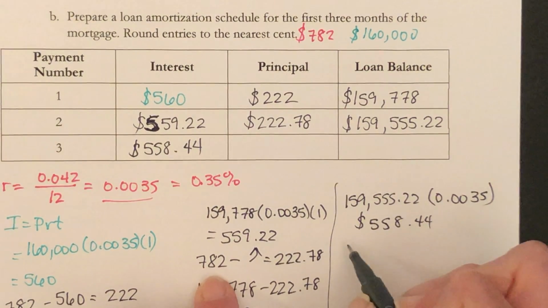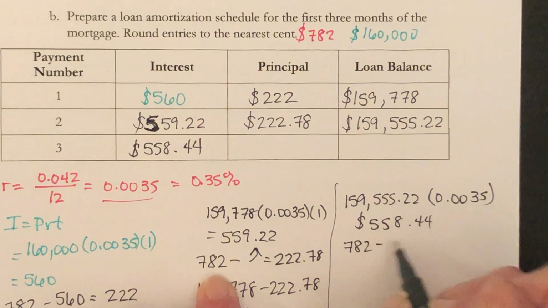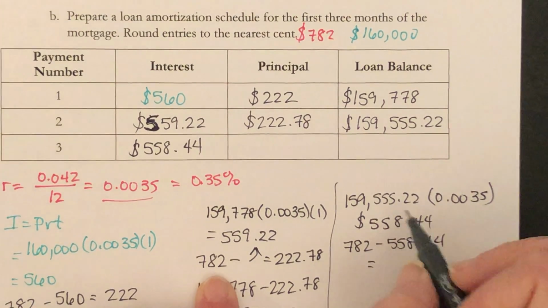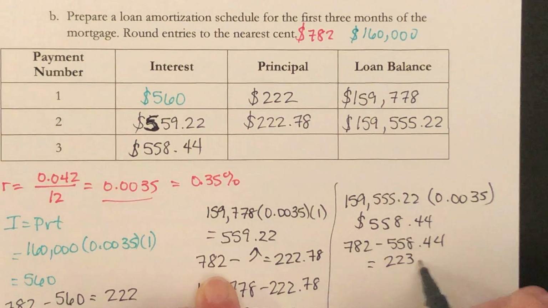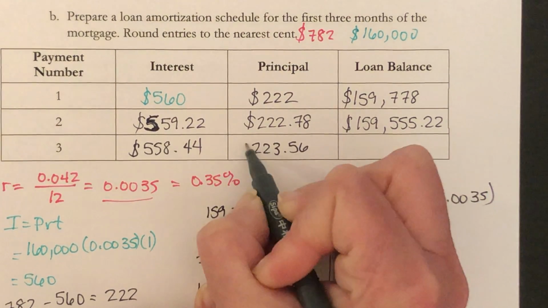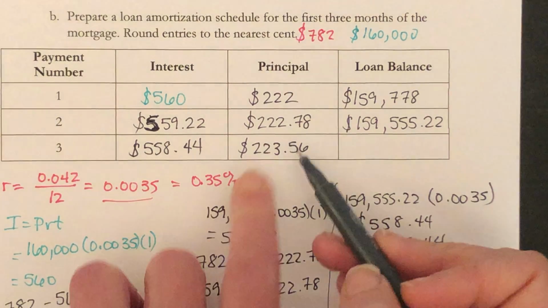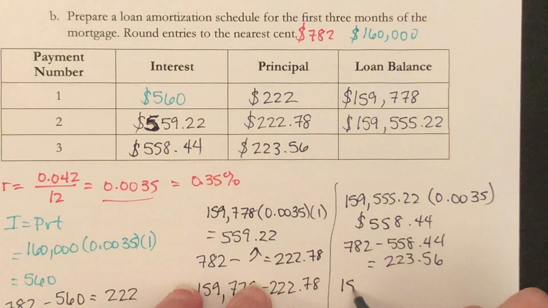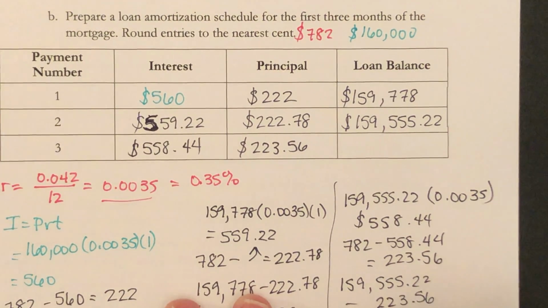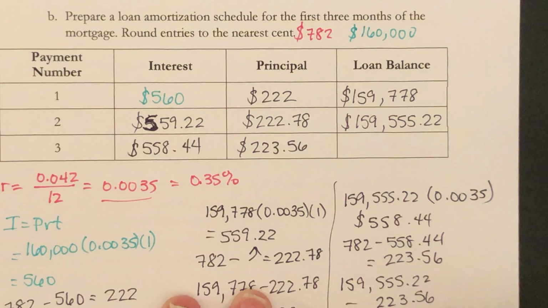Figure out how much must be left to go towards the principal, and when you do that, you get $223.56. Now subtract this from this, and you get 159,331.66.